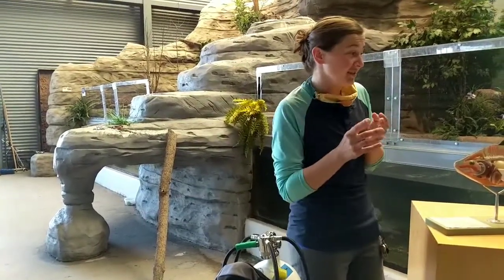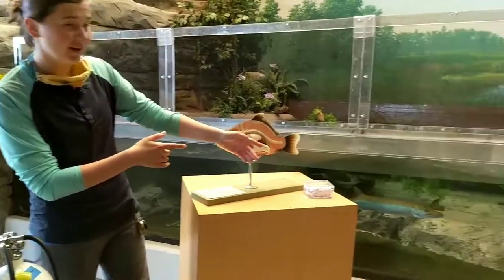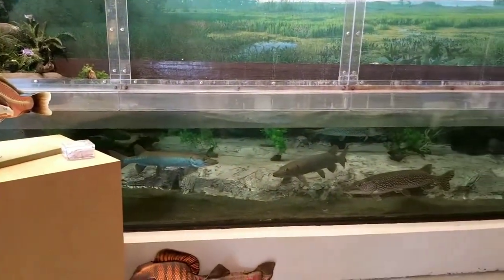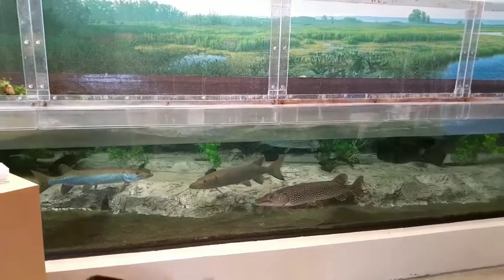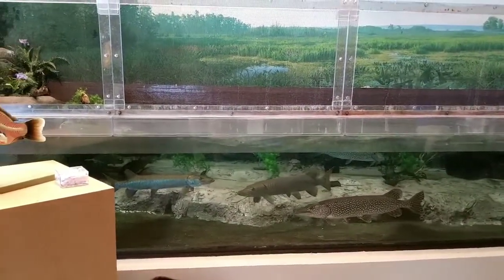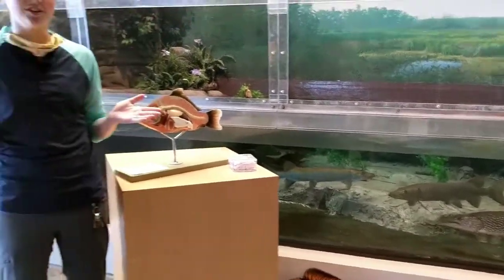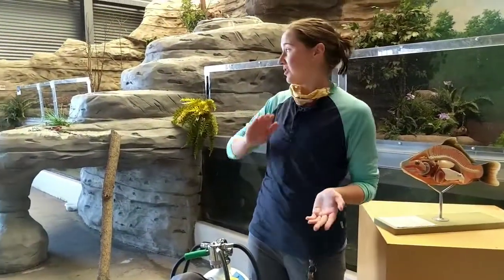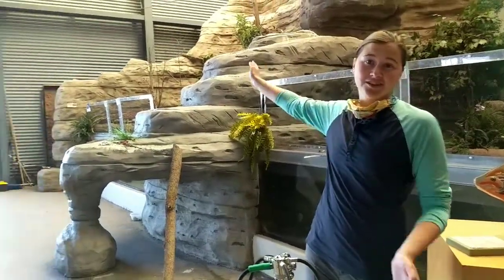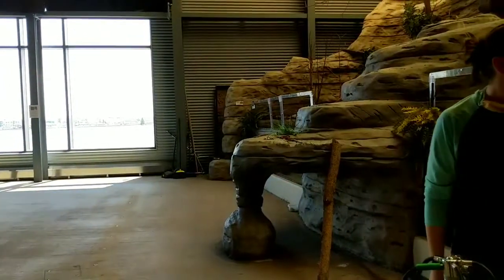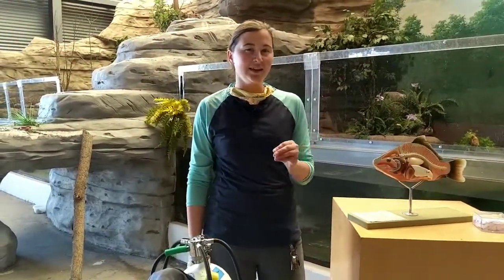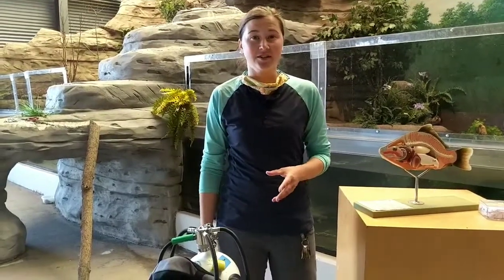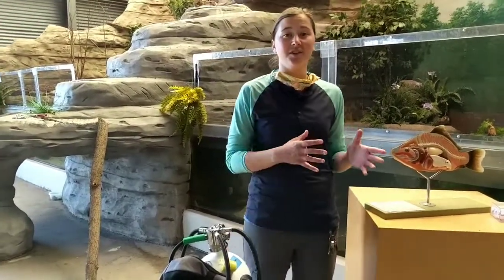So today, we have some friends that will be watching. There are some northern pike in here and some muskies, some walleye, some sturgeon, some catfish, all sorts of fish that you could find in the St. Louis River, which is right outside our window here in Duluth, Minnesota. And all of them have something in common, and that is called a swim bladder. So the swim bladder helps the fish float.